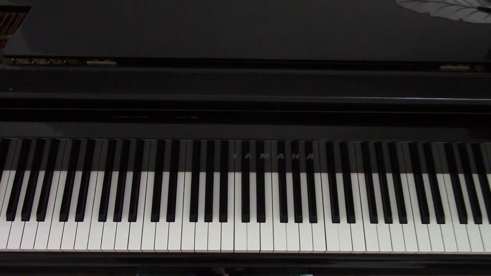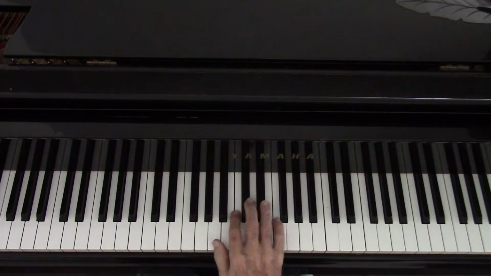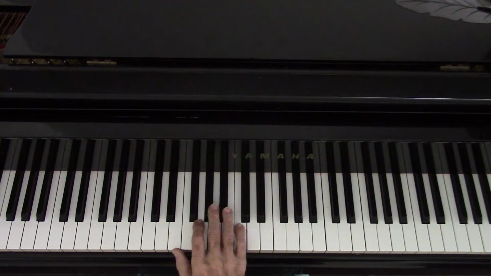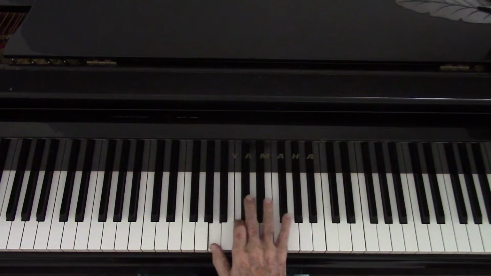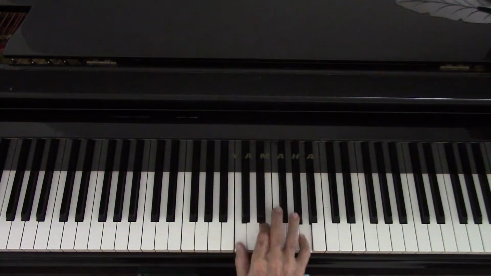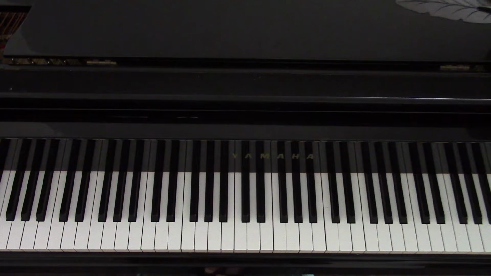Okay, we'll go into that in much more detail at a later time. So anyway, now practice that in the key of C, in the key of G, and the key of F with a B flat. Transposing is always a wonderful way to learn the mechanics, shall we say, of music.